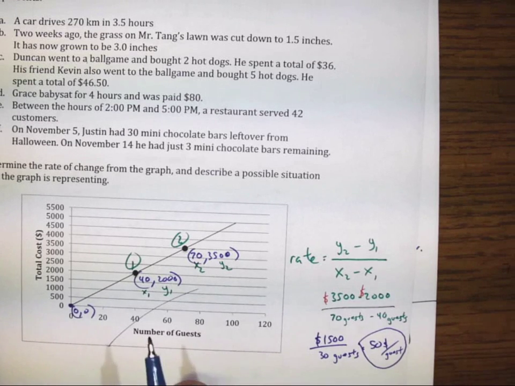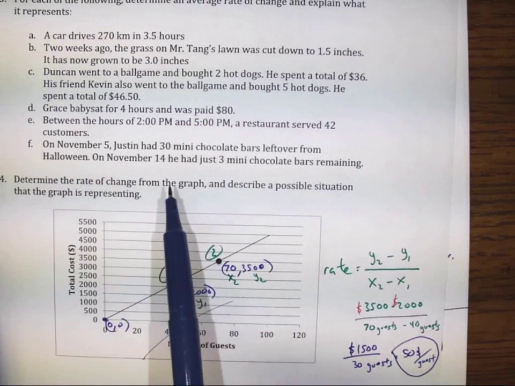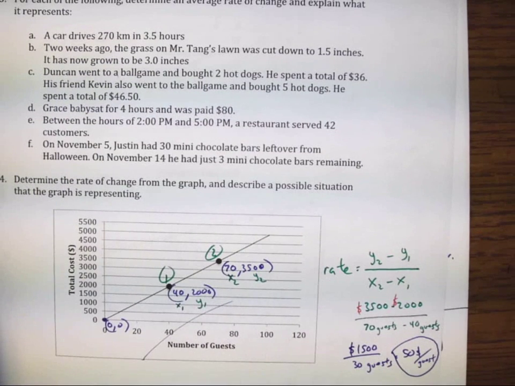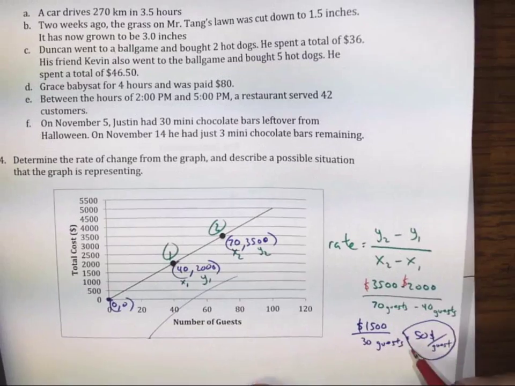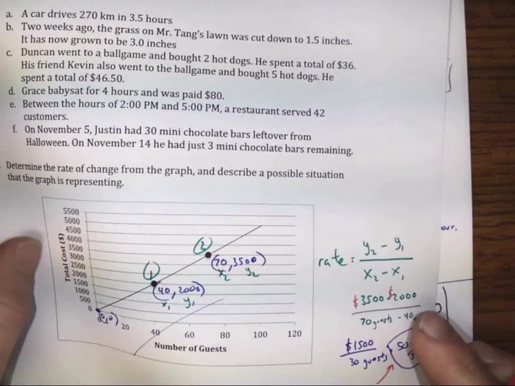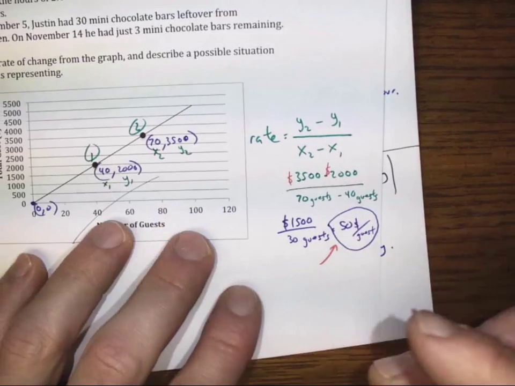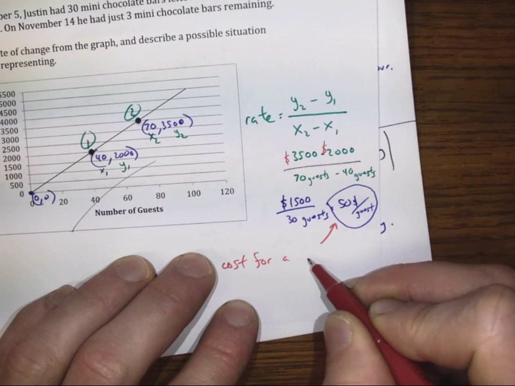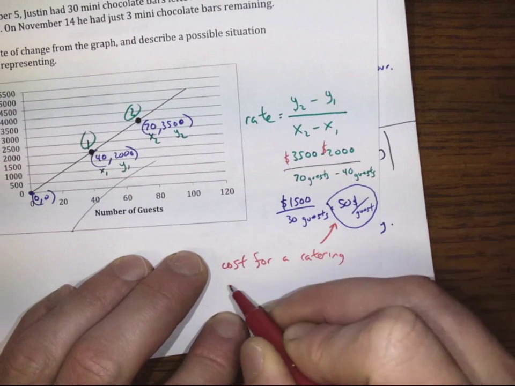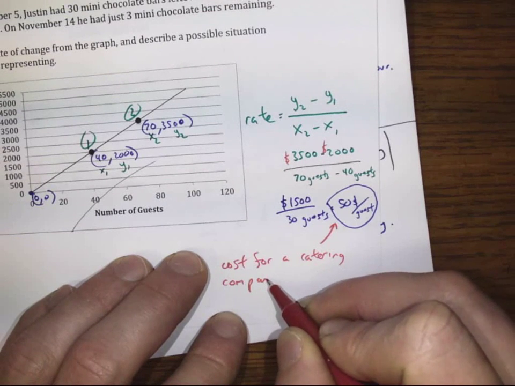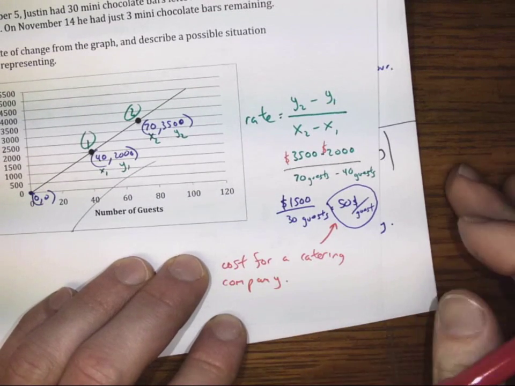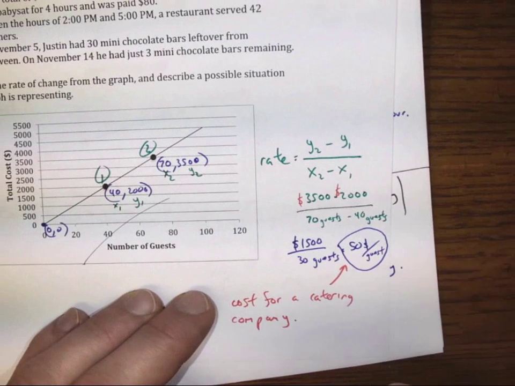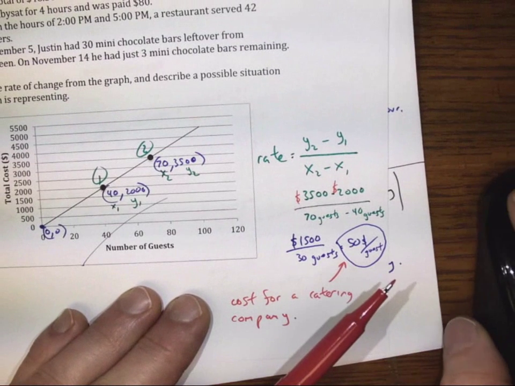And so the question also asks us to describe a possible situation. Okay, this is potentially, this could be a cost for a catering company. Maybe. All right. Well, let me know if you have any questions about any of those guys.